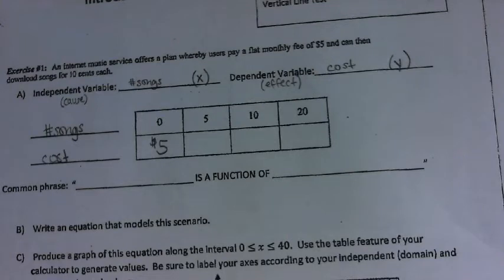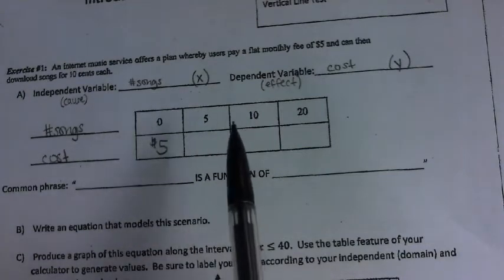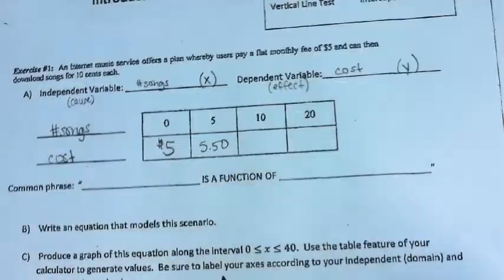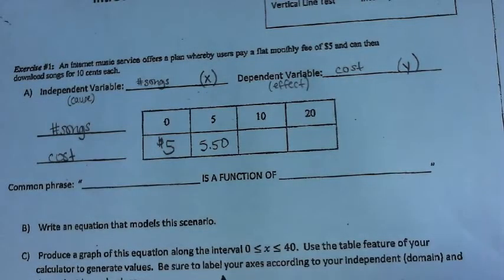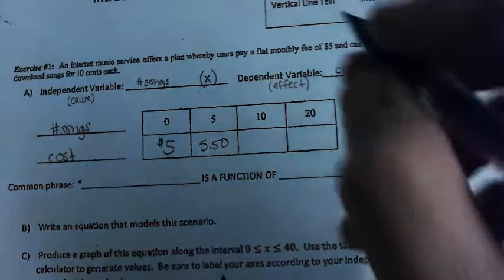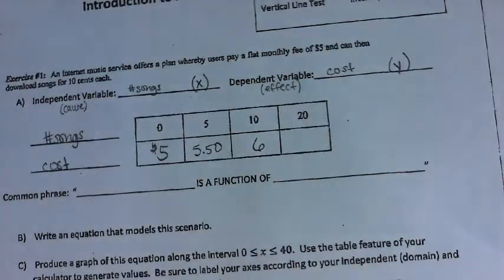Okay. Cool. All right, so for 5 songs, we've got the $5 plus 10 cents for each of those 5 songs. So that's going to be additional 50 cents. So that'll be our $5.50. And then 10 songs, 10 cents each will be an additional $1 on top of that monthly fee, so $6. And then 20 songs is going to be an additional $2. 20 times 10 cents, $2 on top of the 5, so that'll be $7.